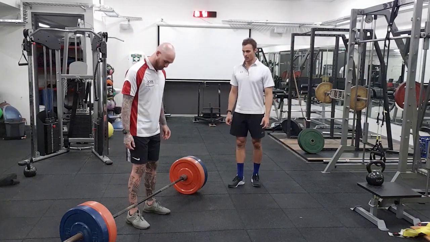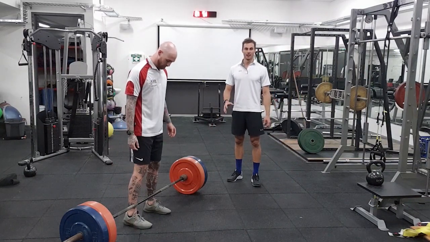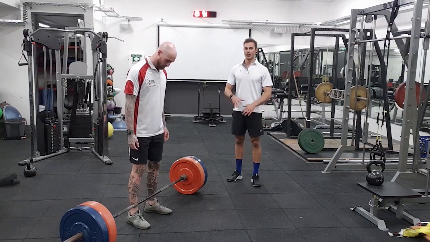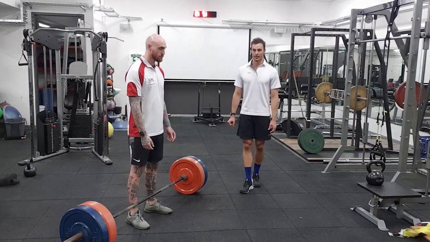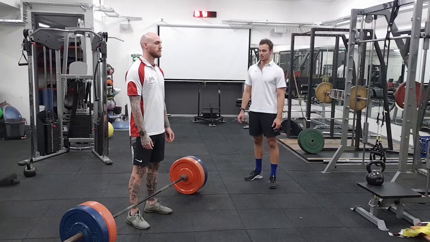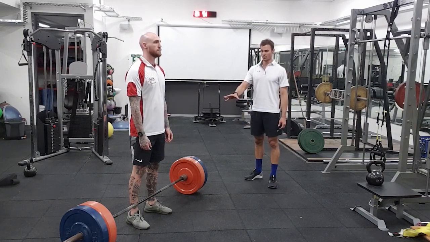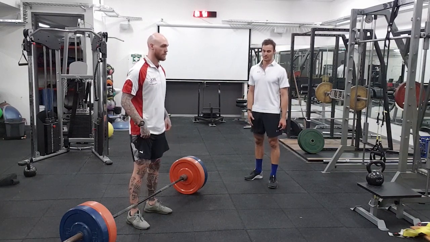We've got Graham set up here with 110 kegs, just so that you can see how much core activation is required in a lift like a heavy deadlift. So you guys should know all these setups, so I'll allow Graham to do that himself.